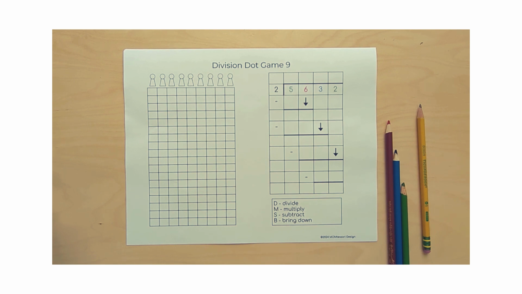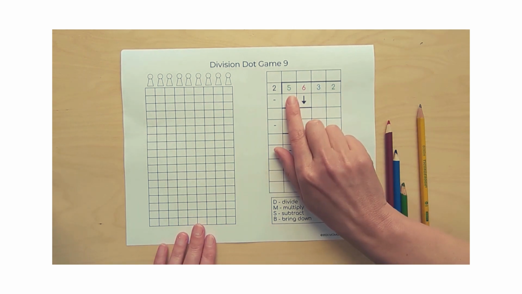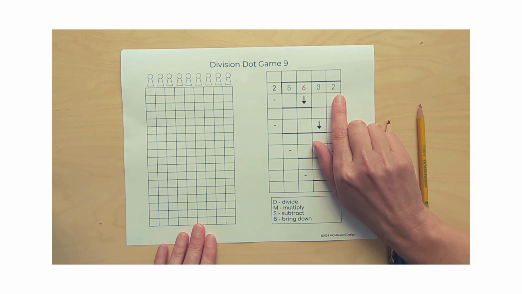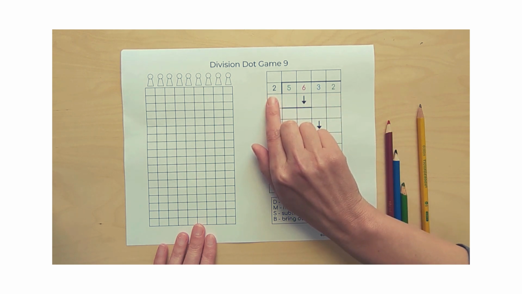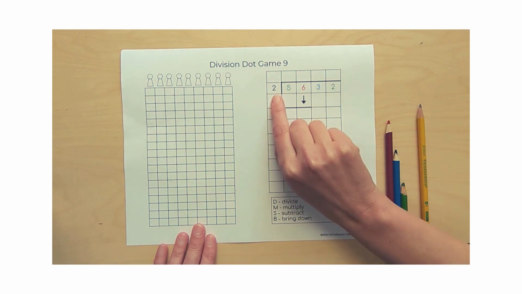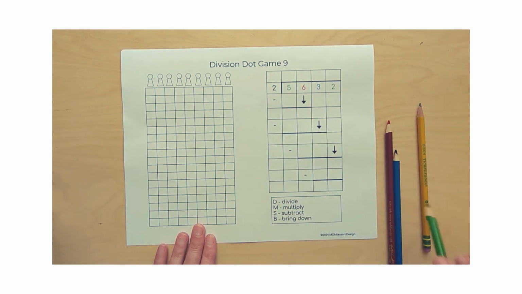We will start just as we did in the last lesson by reading the problem. 5,632 divided by 2. We will take the divisor of 2 and fill that out.